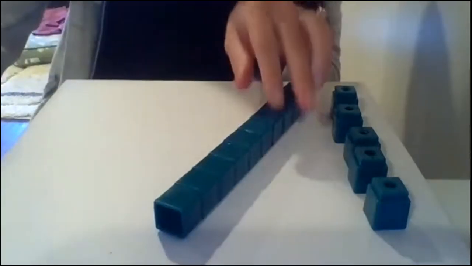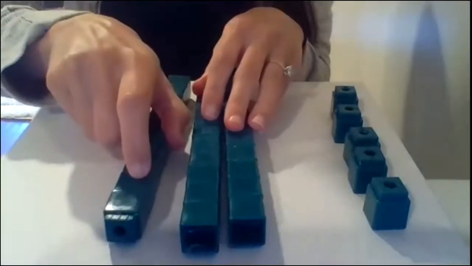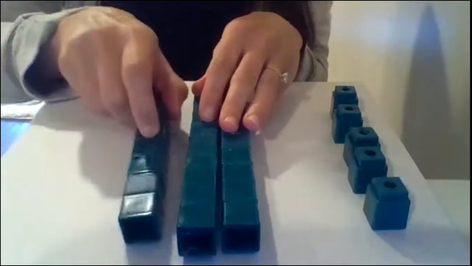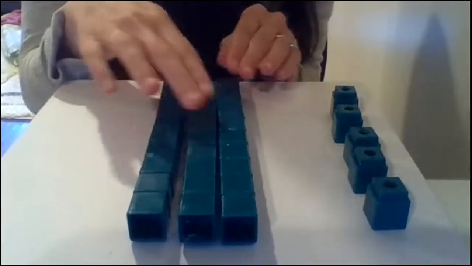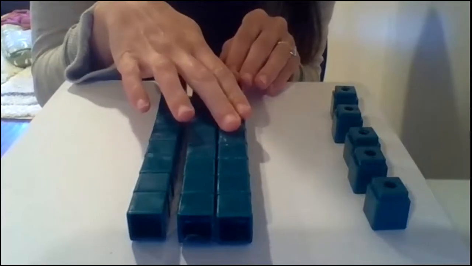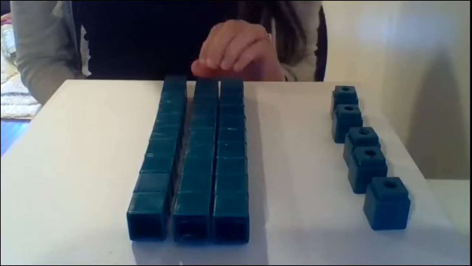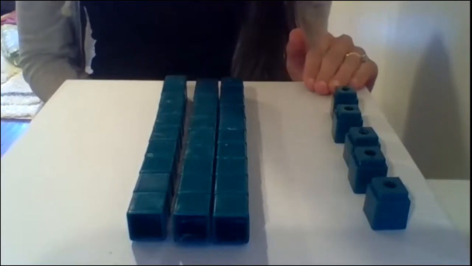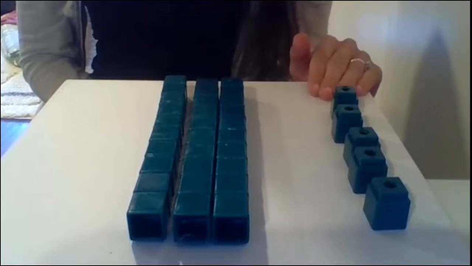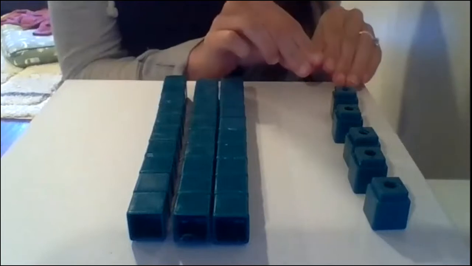10, 20, 30. 3 groups of 10. Let's count them by tens again. 10, 20, 30. The value of the 3 in the tens place is worth 30. The value of the 5 in the ones place is just worth 5. Together we made the number 35.